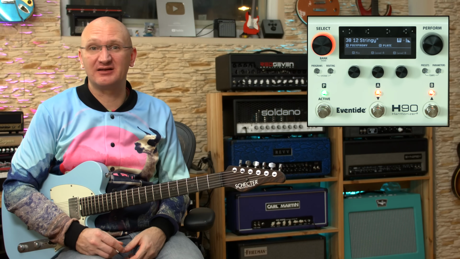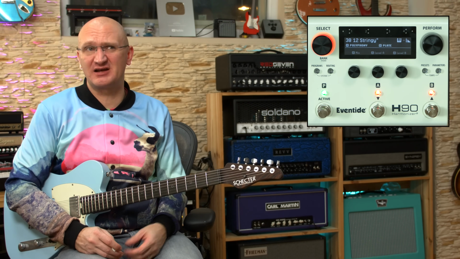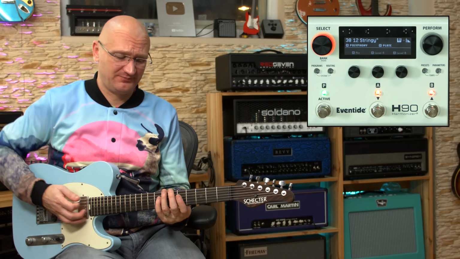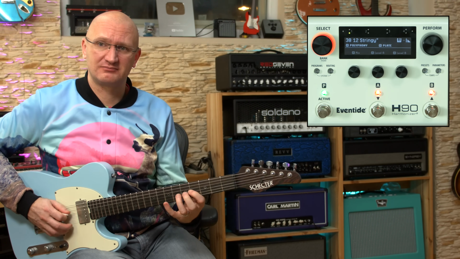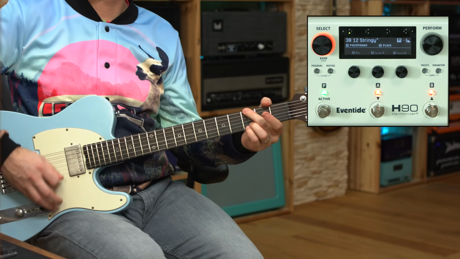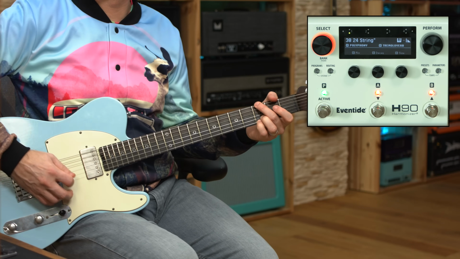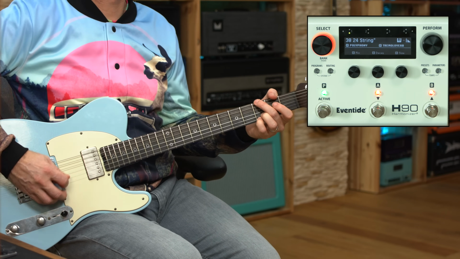Now, realistically, is that a 12 string? No, it's a synthy kind of a 12 string sound. You're going to use that live? Yes. You're going to record in the studio with that? Please don't use a 12 string. So, 24 string. Oh, that's cool.